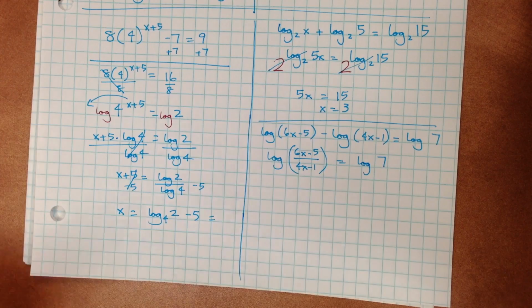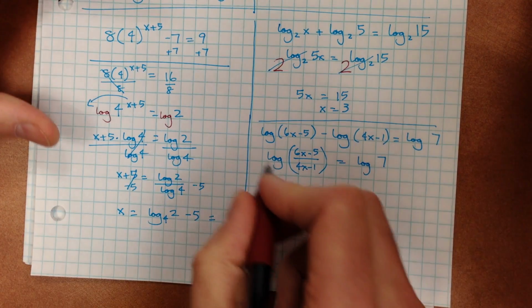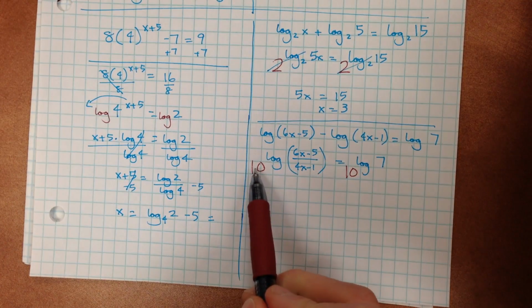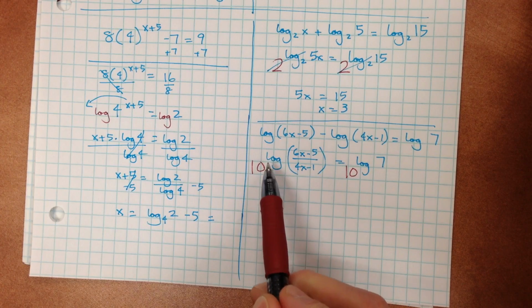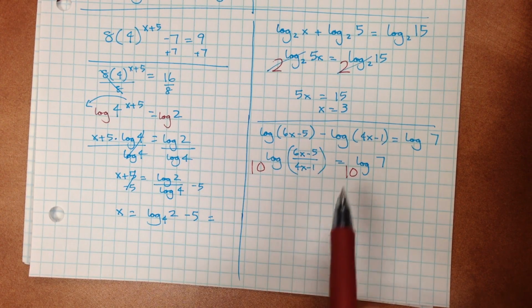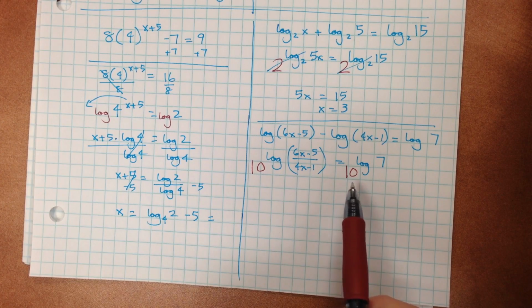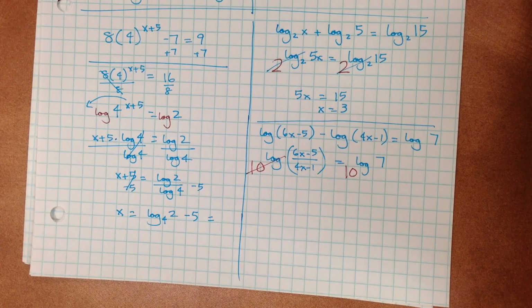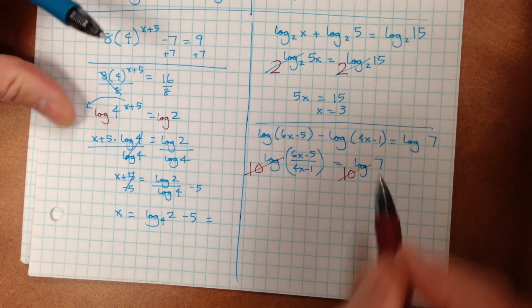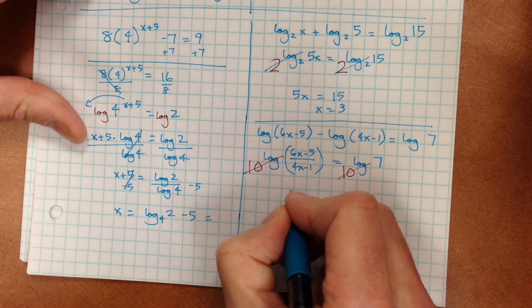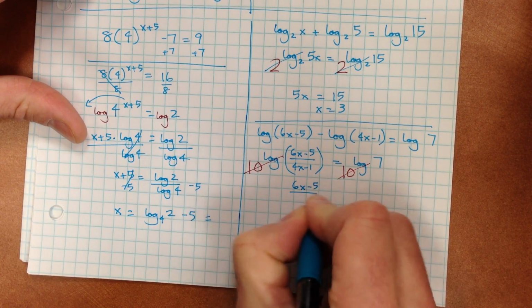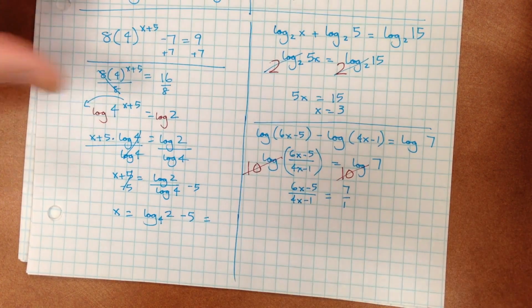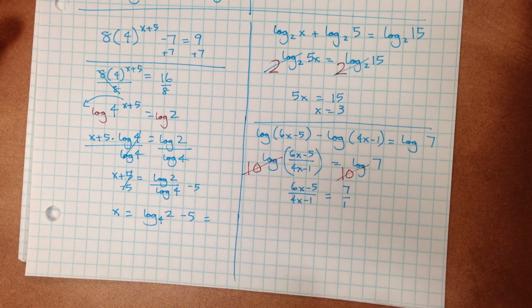So now, if we would like to get rid of these log base 10s, what we are really doing is exponentiating. So it is 10 with the exponent of log base 10 of 6x minus 5 over 4x minus 1 equals 10 raised to the log base 10 of 7. Well, the log base 10 and the base 10 cancel, leaving you with 6x minus 5 divided by 4x minus 1 equals 7. This is a proportion we can now cross multiply to solve.